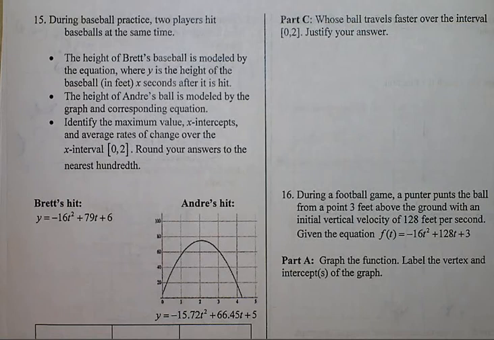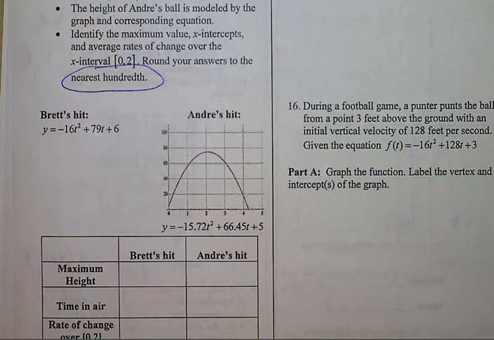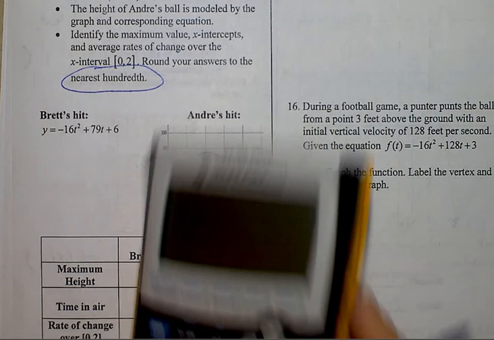So we are going to identify things like the maximum, the x-intercepts, and the average rate of change. And please circle this portion. If you don't round your final answers to the nearest hundredth, unfortunately, I have to count it wrong. So let's start with Brett's hit.